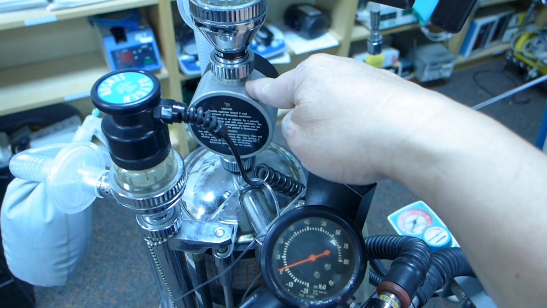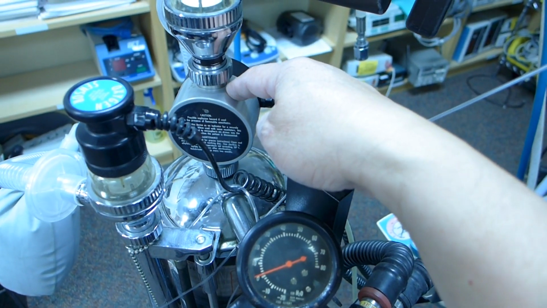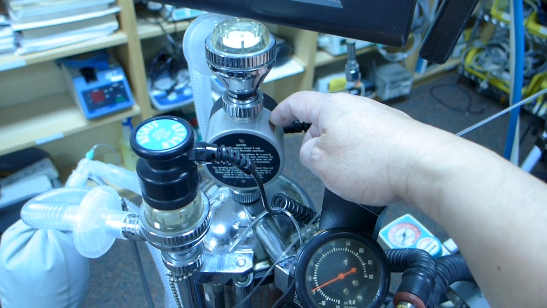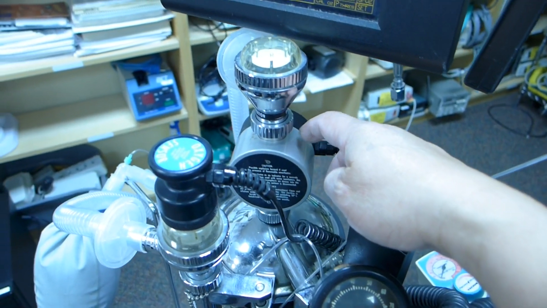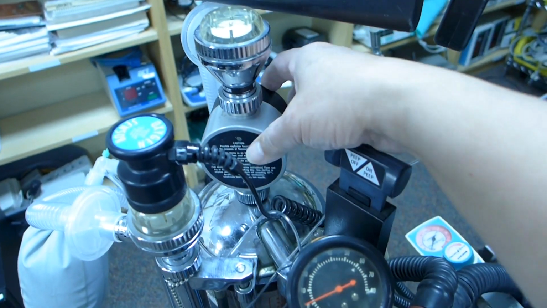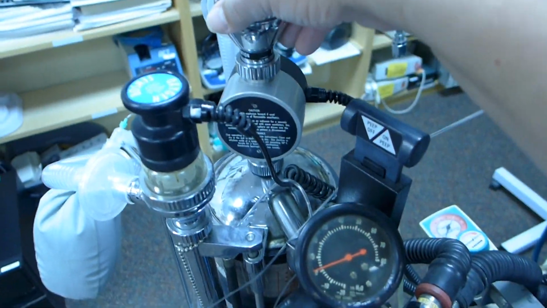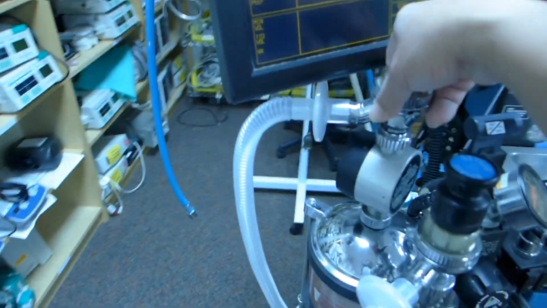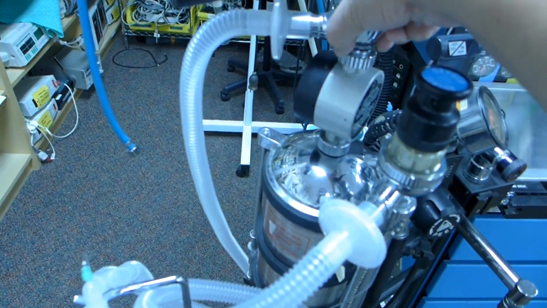The flow meters, or spirometers, sit under the expiratory valve of the anesthesia machine.